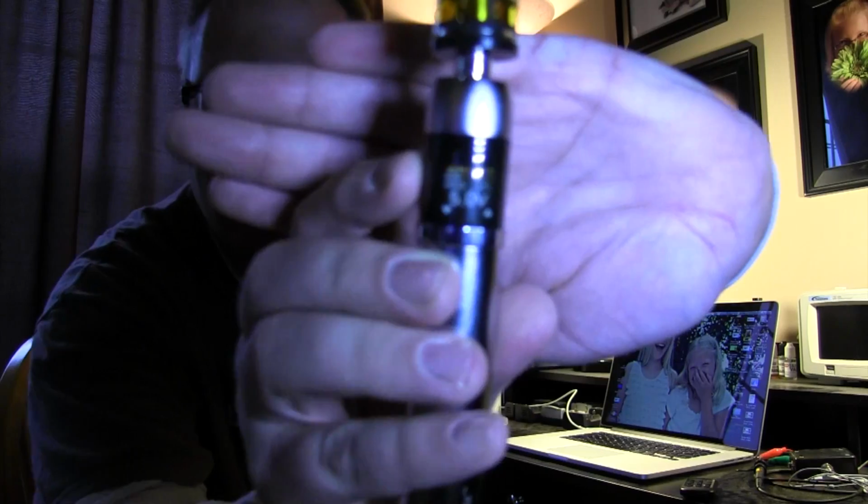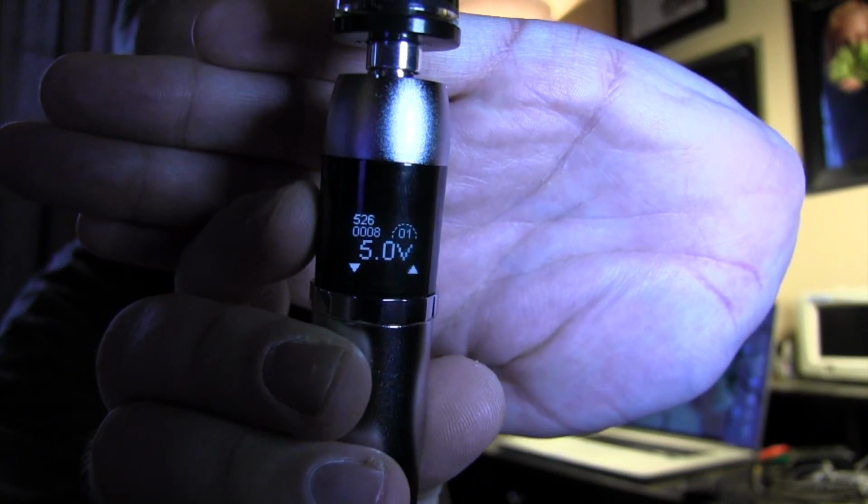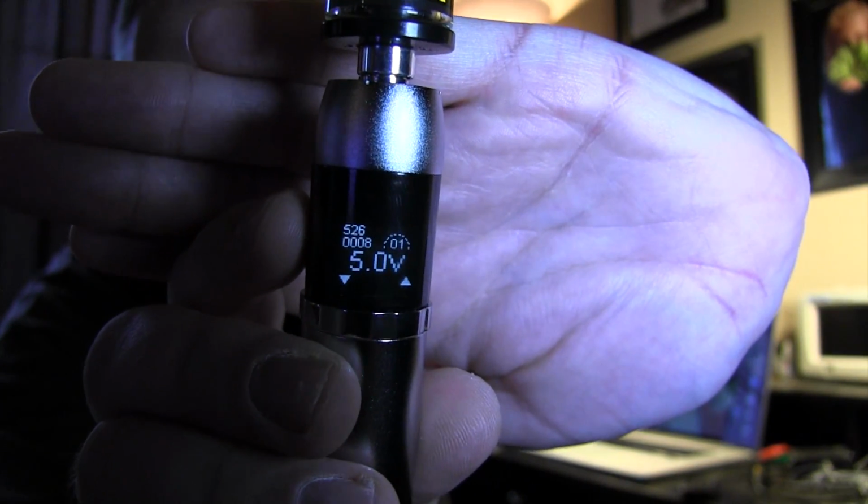Okay, I wanted to show you guys about the battery. I showed you that it holds its charge throughout the cycle, and I wanted to show you this, that it is 5 volts and 1% left on the battery. So looks like I have 8 puffs left.